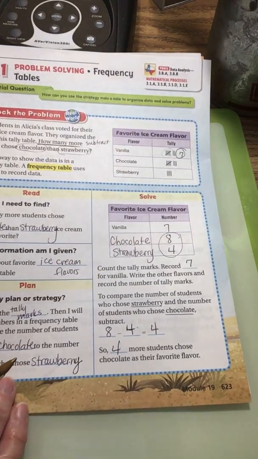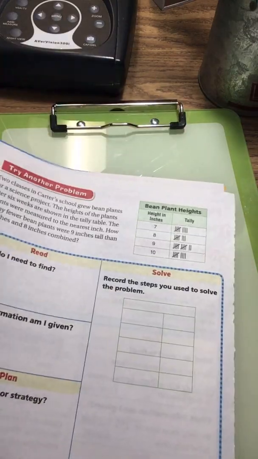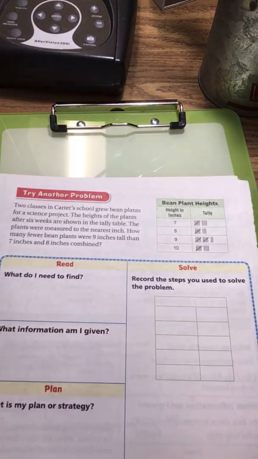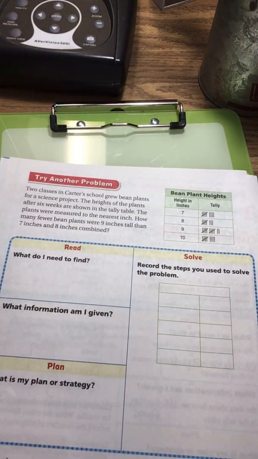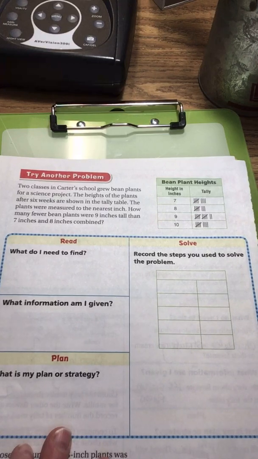Okay, flip it over to the back. We're on page 624. I'm sorry, I forgot to tell you the page number. Hopefully you found it okay. 624. We're going to keep working with tally charts and with the frequency tables.